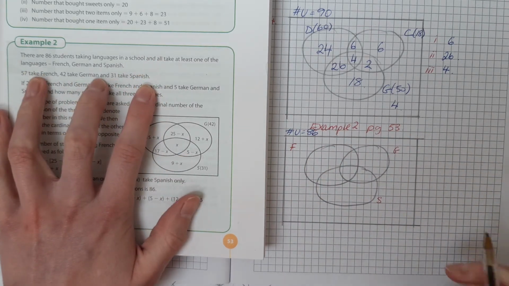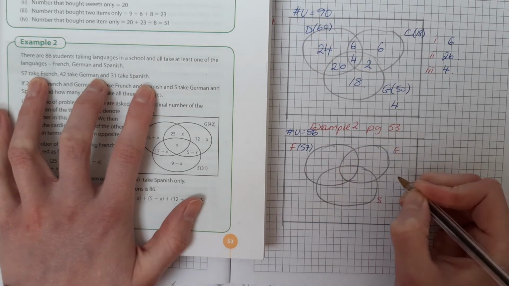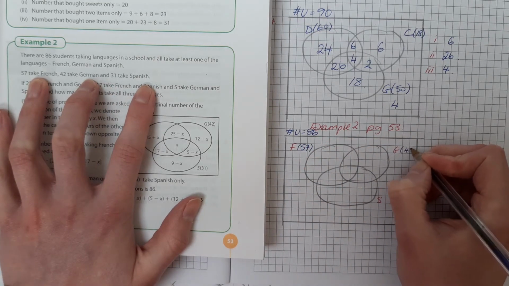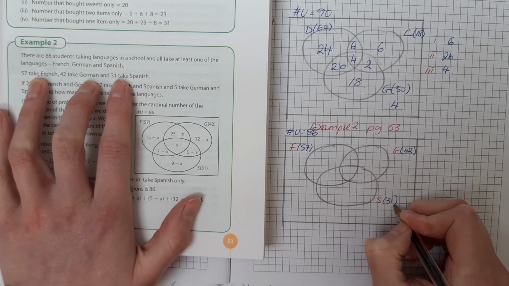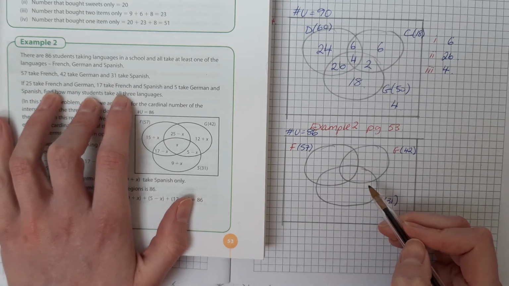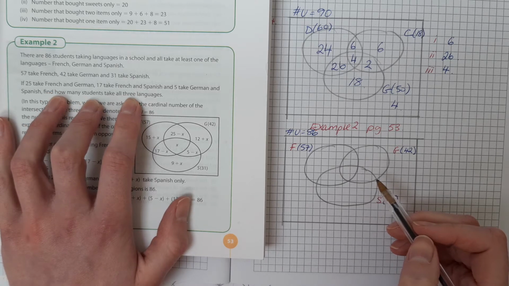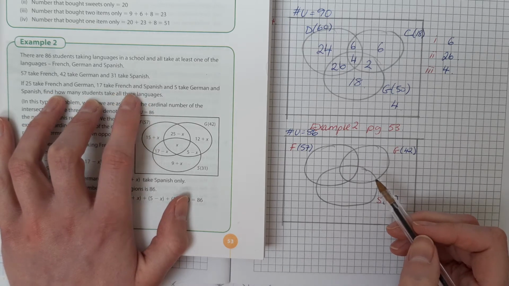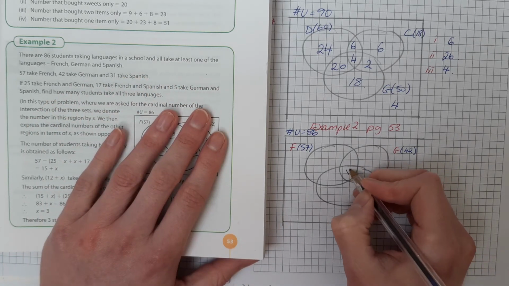Now, 57 take French. 42 take German. 31 take Spanish. And like I've done with all of these questions, I want to find out how many is in the middle. So I'm just going to read down through this. So 25 take French and German, 17 take French and Spanish, 5 take German and Spanish. Find out how many students take all 3. When you don't know something in maths, you introduce the letter X.